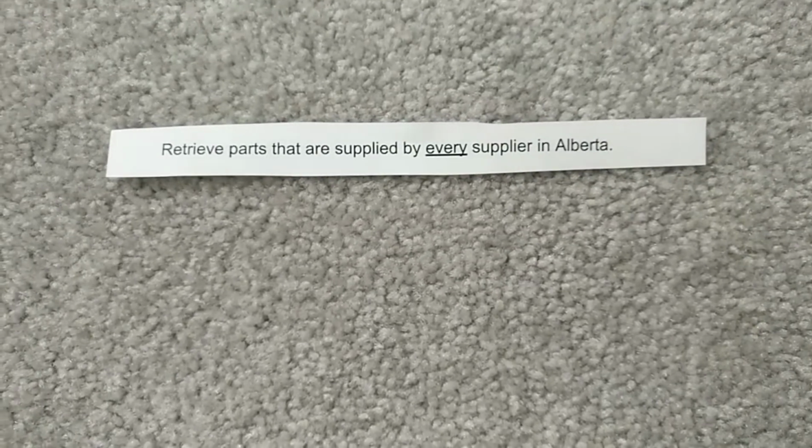Let's take a look at another example. We have to retrieve parts that are supplied by every supplier in Alberta. We know this is a division problem because we have a keyword every. First, we can list the suppliers in Alberta.